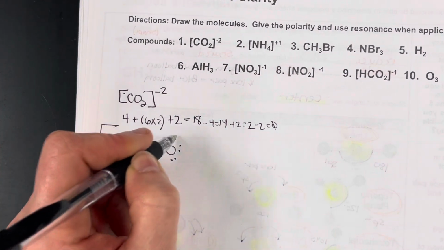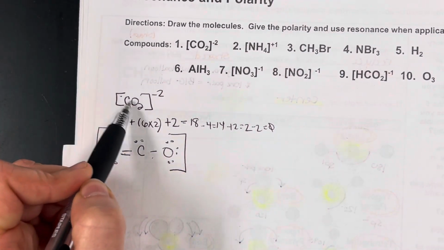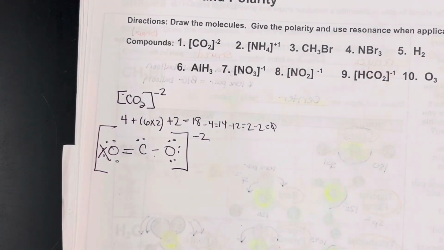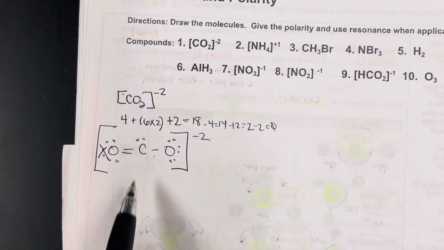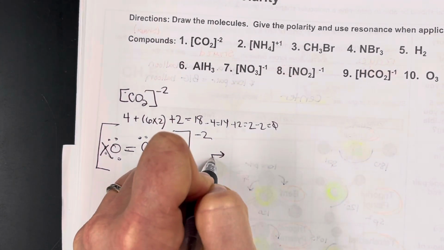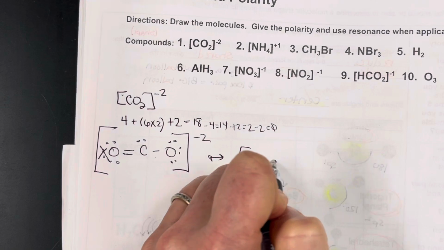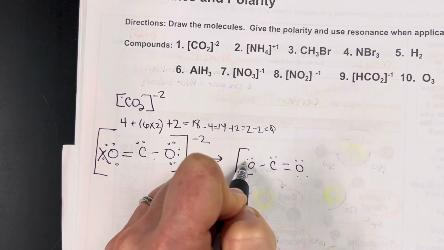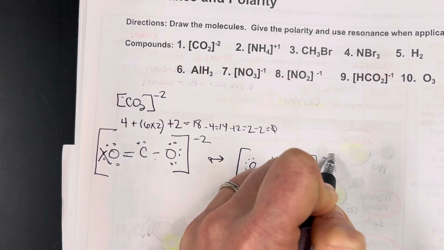So before I move on, I'm going to make sure that since my compound was in brackets with a charge, my picture is in brackets with a charge because I need to show that this picture has 2 additional electrons. And then I'm going to say, but it could have also been, and then I just draw it again. But this time I show the double bond or pi bond on the other oxygen.